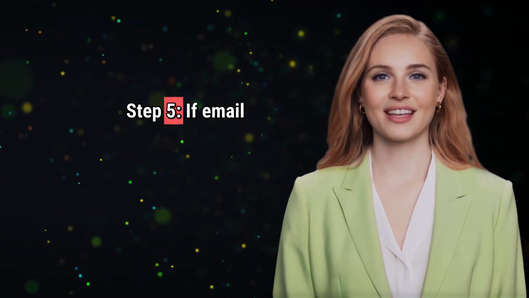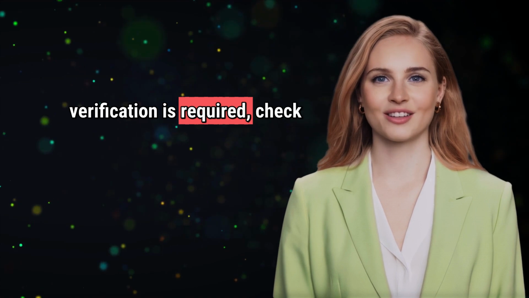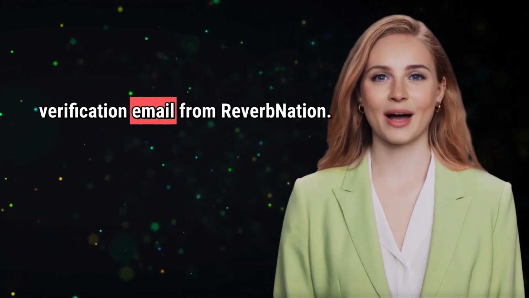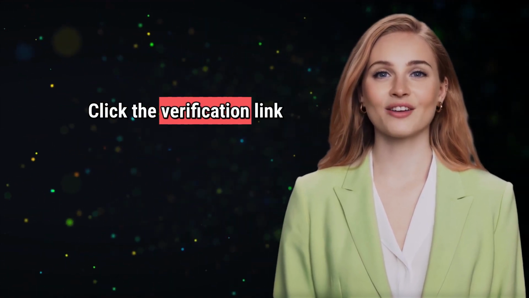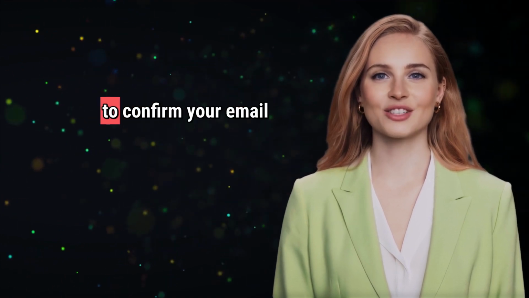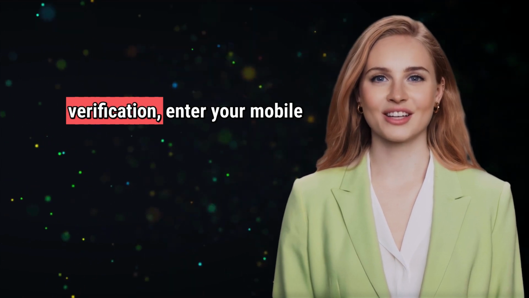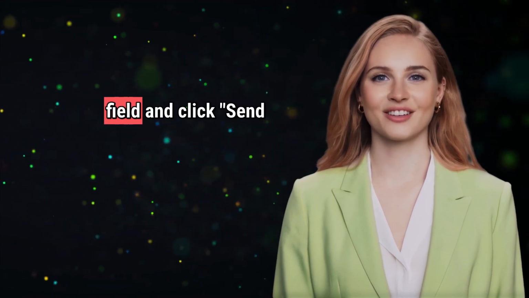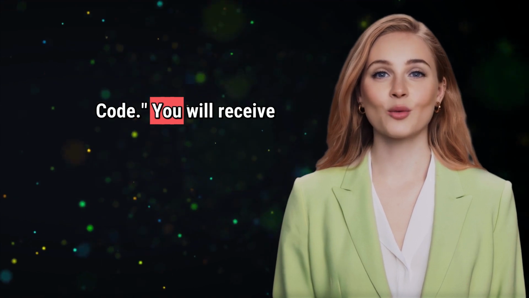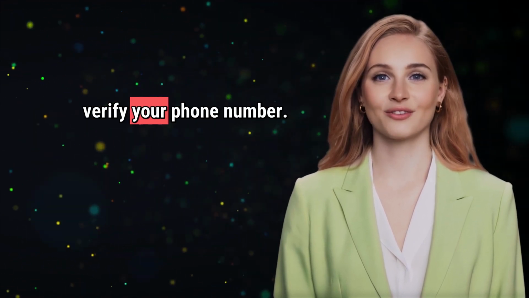Step 5. If email verification is required, check your inbox for a verification email from ReverbNation. Click the verification link provided in the email to confirm your email address. Step 6. For phone verification, enter your mobile number in the designated field and click Send Code. You will receive a verification code via SMS. Enter this code to verify your phone number.